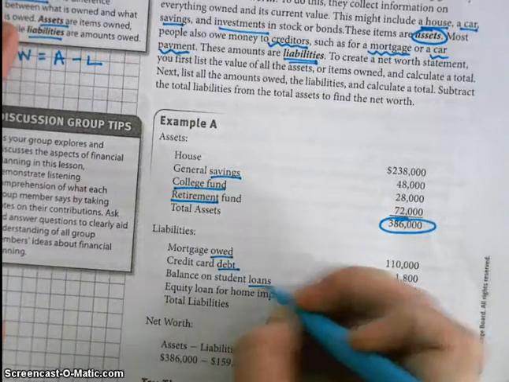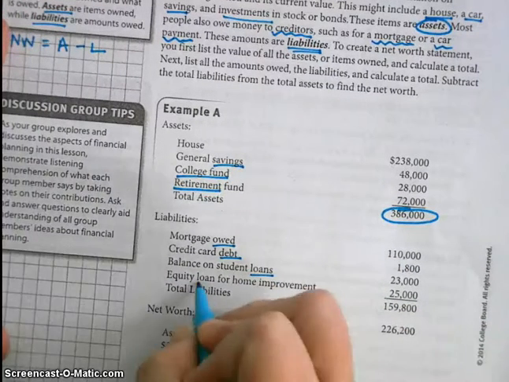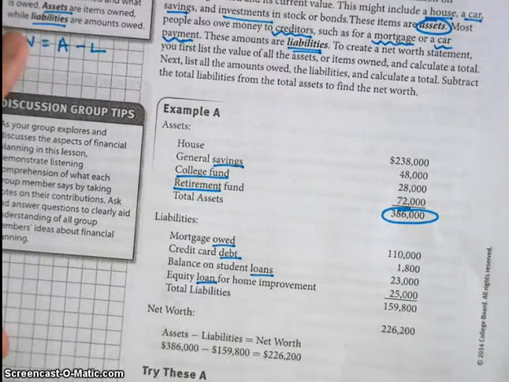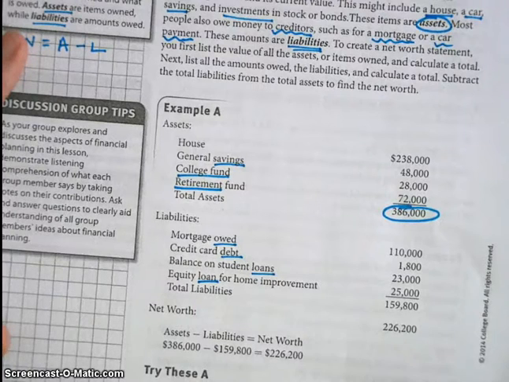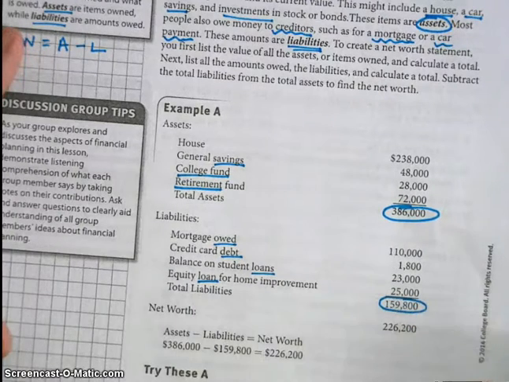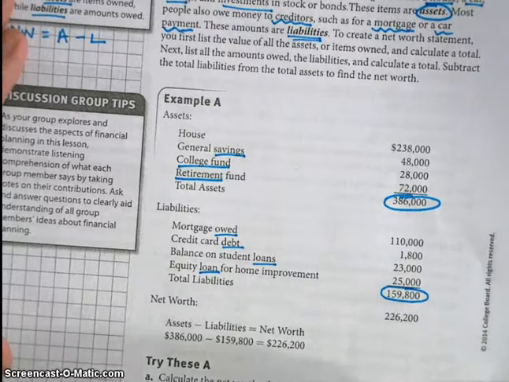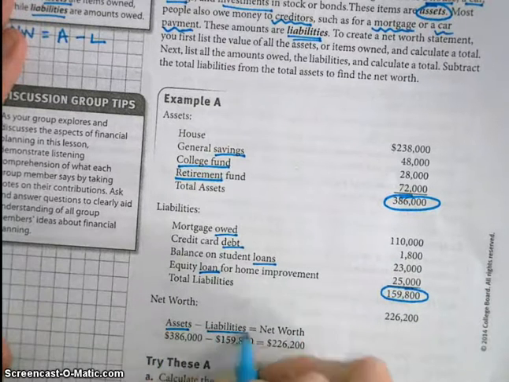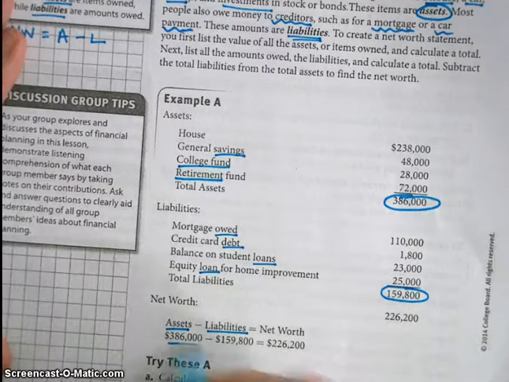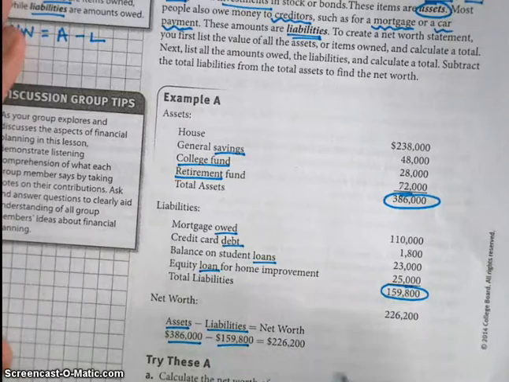Student loans means they owe on something. An equity loan means they owe money on their home improvement. When we add all of their liabilities together, that gives us $159,800. So their net worth, again, is assets minus liabilities. So they took their asset total, subtracted their liability total, and came up with a net worth value.